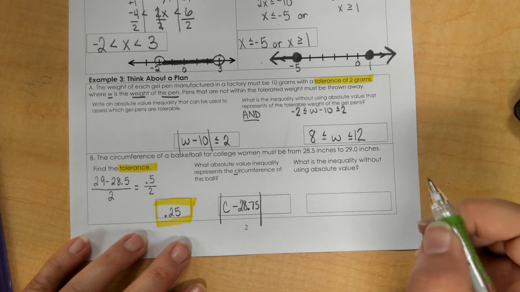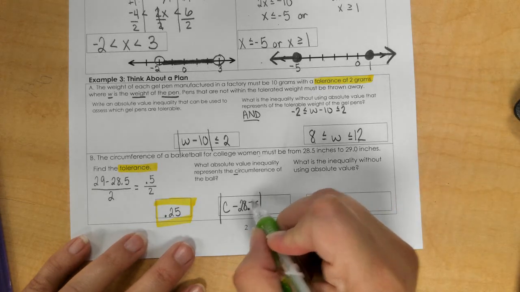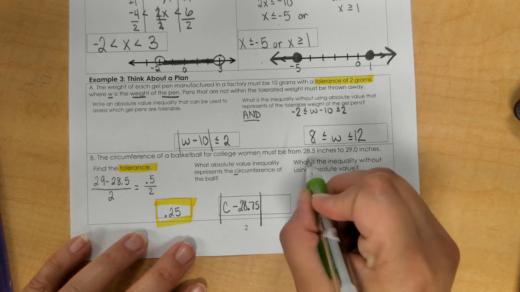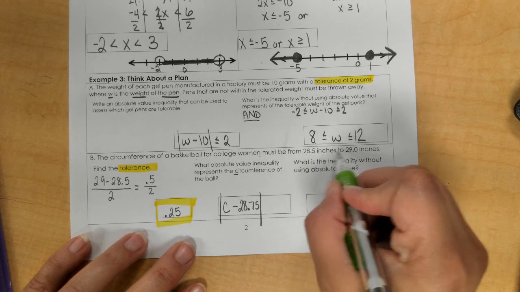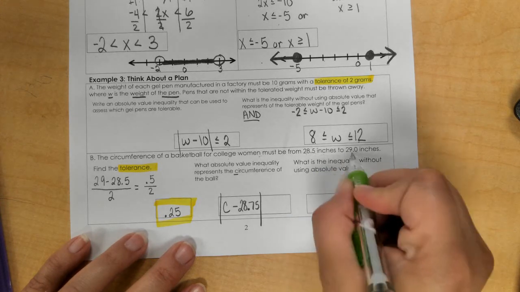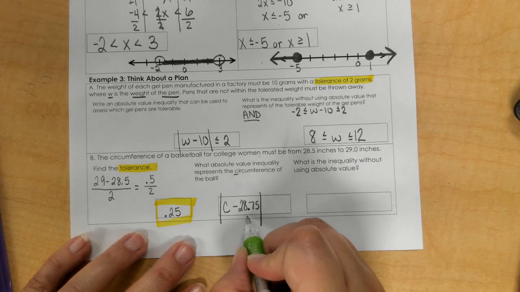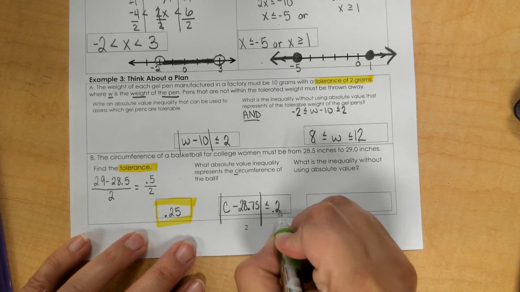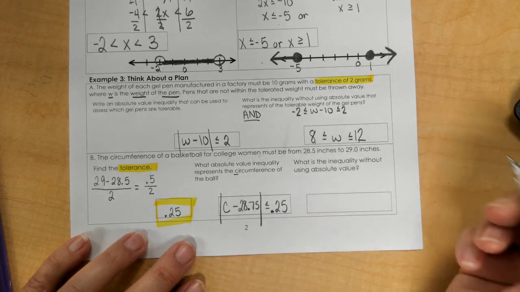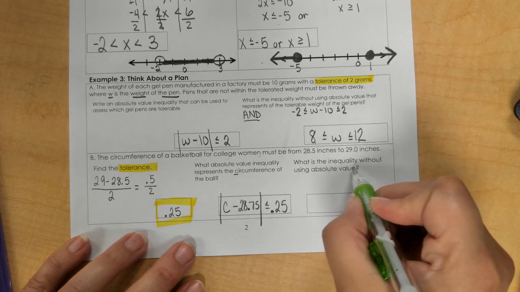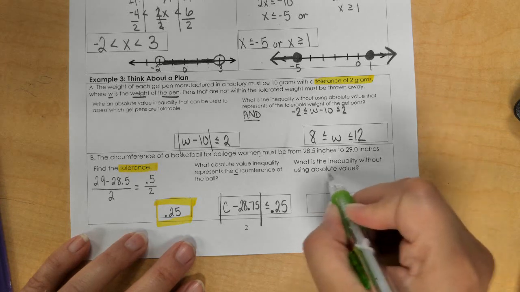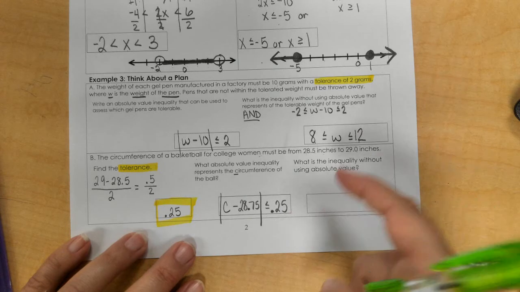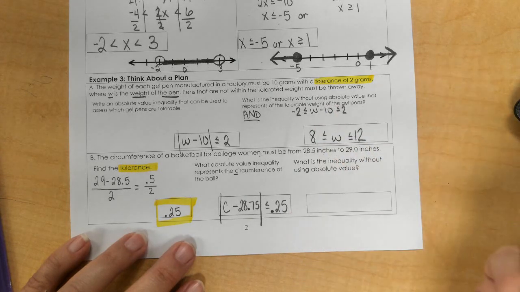Okay, so one more time. This number comes from the middle of this range. So if I had 28.5 on a number line and 29, what's in the middle of those two numbers? That's the middle number. Then that would be less than or equal to 0.25. What is the inequality without using absolute value? So basically taking this and creating that and problem like we did up there.